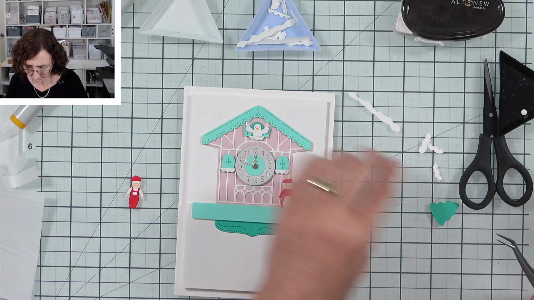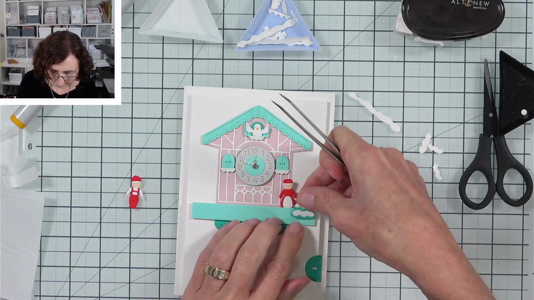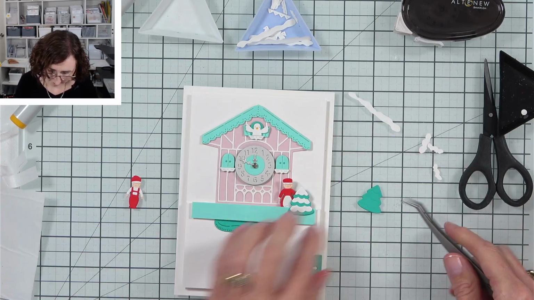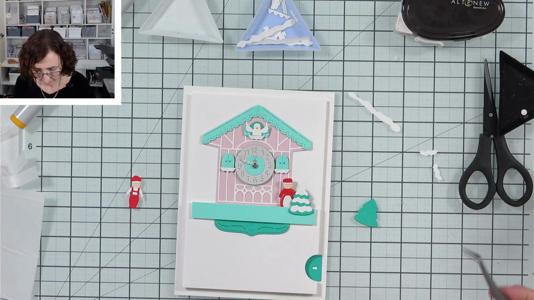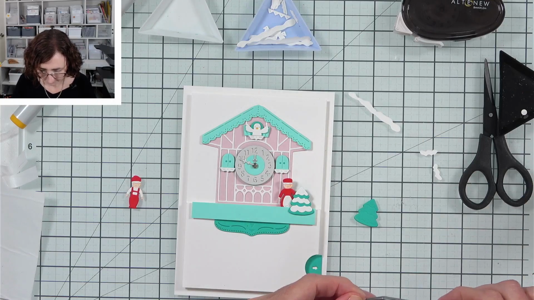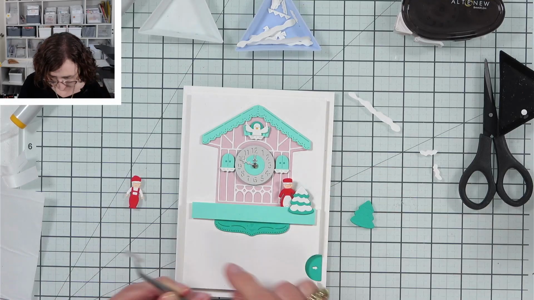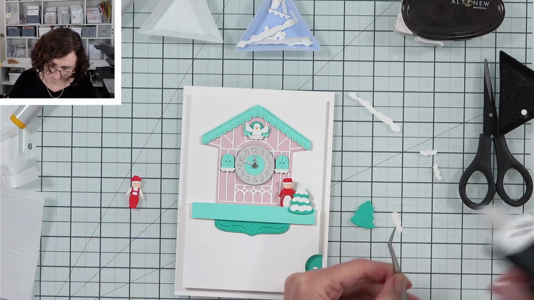I feel like there needs to be a couple of trees. We could have gone with another colour now that I look at that up against it. It's going to be too matchy-matchy.